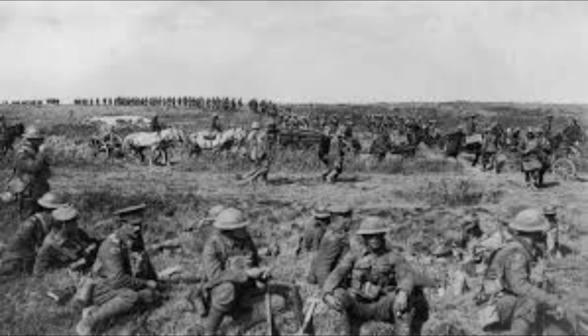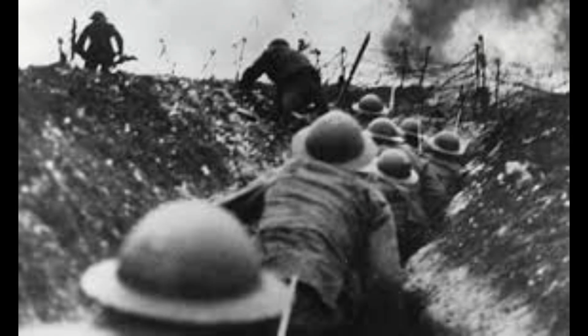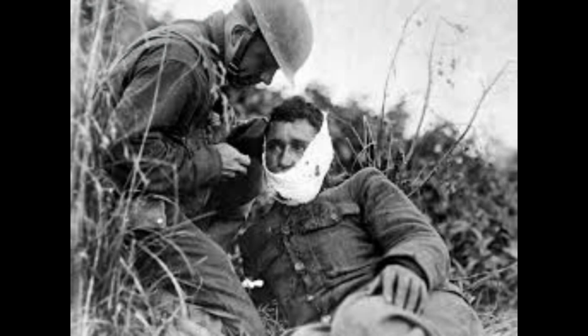In conclusion, World War I was a cataclysmic event that reshaped the world order and laid the groundwork for subsequent conflicts. Its legacy remains embedded in the collective memory of nations and continues to influence global politics and diplomacy to this day. The war's unprecedented scale of destruction and its profound impact on societies underscore the importance of understanding its causes, consequences, and lessons for future generations.